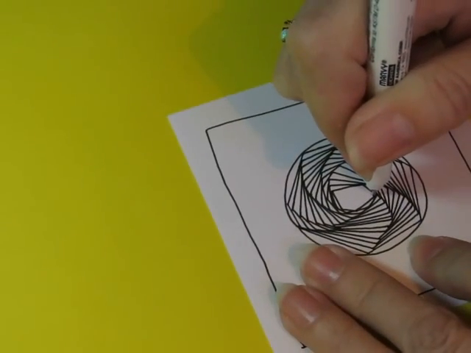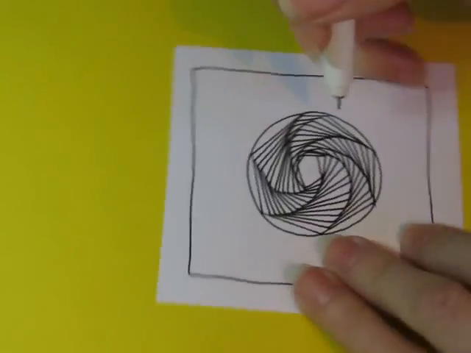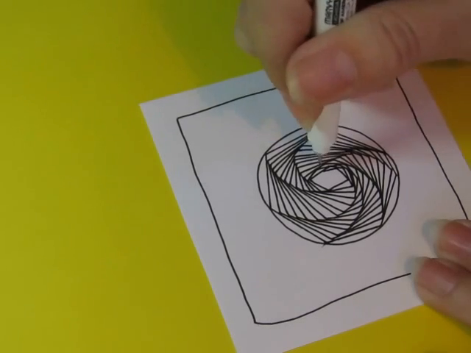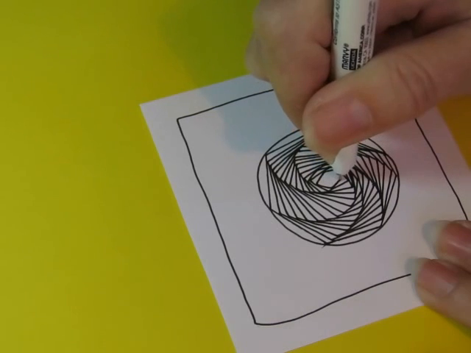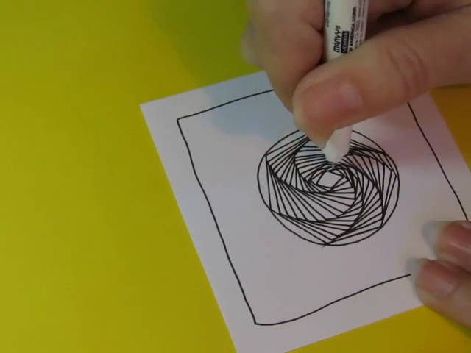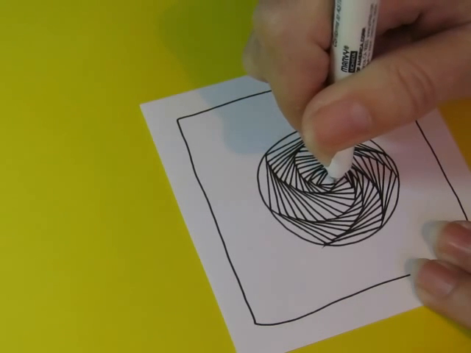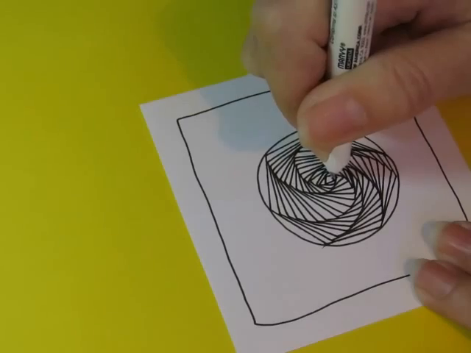This is getting really wonky here. I'm not caring much for this. I think it's getting tiny, which means I need to stop turning. And it's going to end up in a square. No matter what I do, it seems it's going to end up in a square.